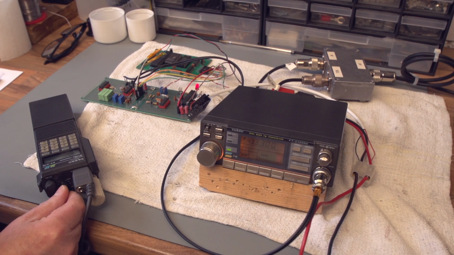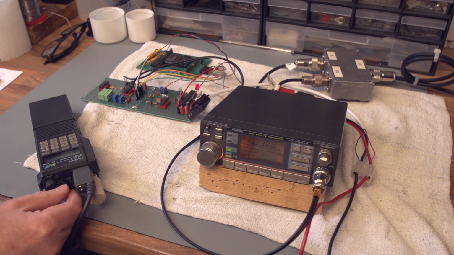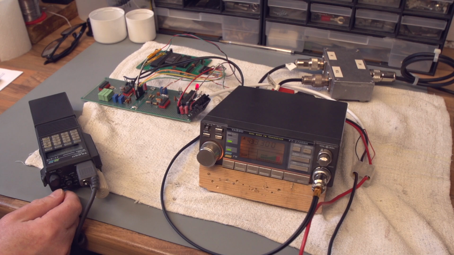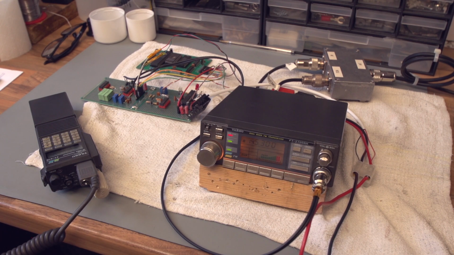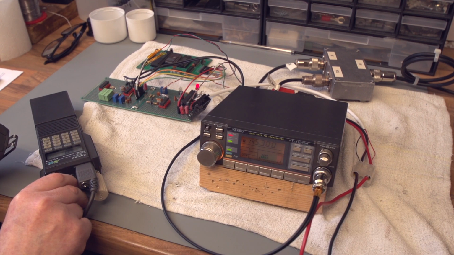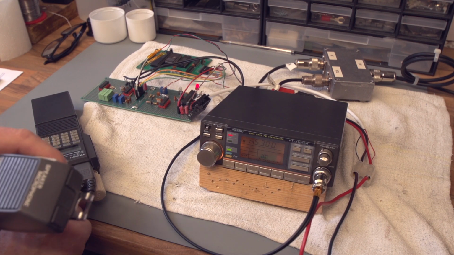So I'm having to manually adjust the volume to stop the feedback. That's just a limitation of working crossband. G4LIA, G4LIA. This is G0BZY listening. Go ahead, Paul.